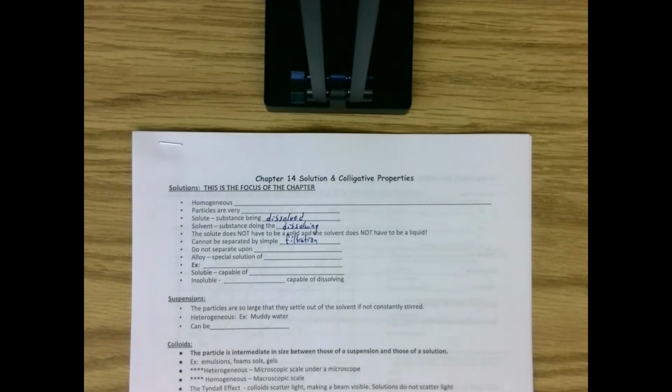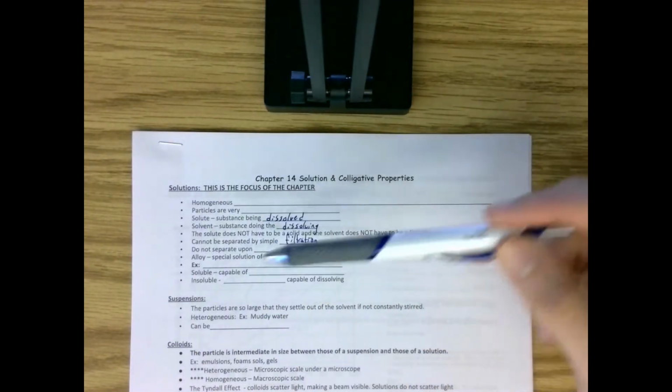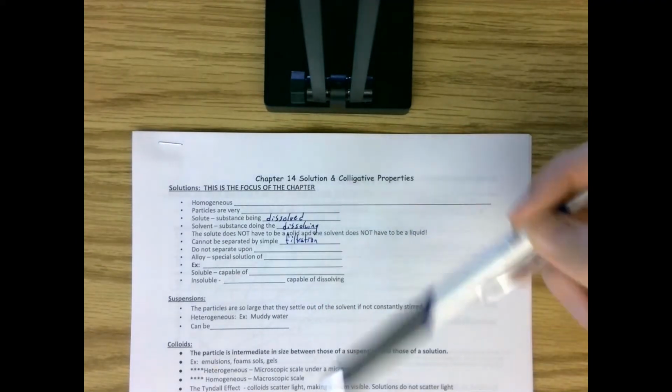So the last two words I think you all know, hopefully, since we did double replacement reactions. If something is soluble, it is capable of being dissolved.